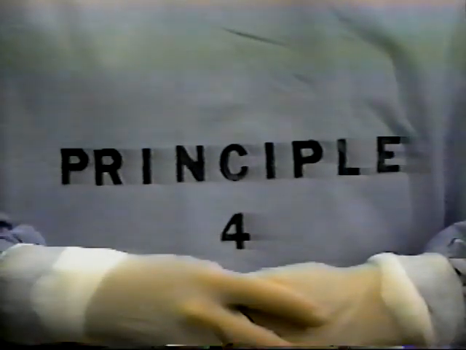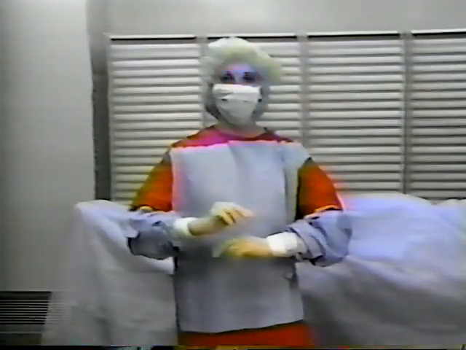Principle number 4. Gowns are considered sterile in front from shoulder level to table level and the sleeves to 2 inches above the elbows. Principle number 5. Tables are sterile only at table level.